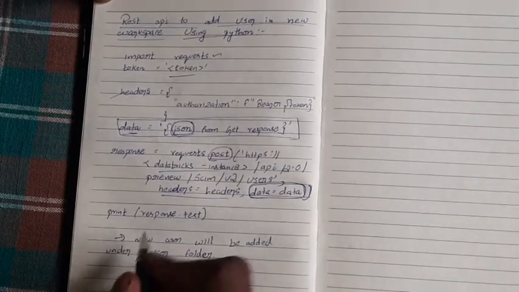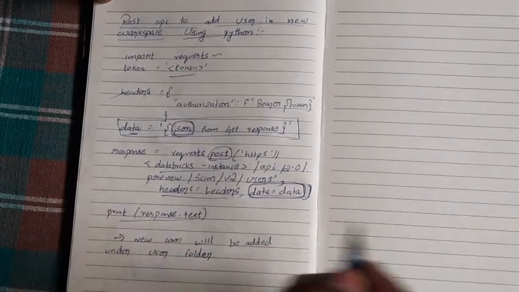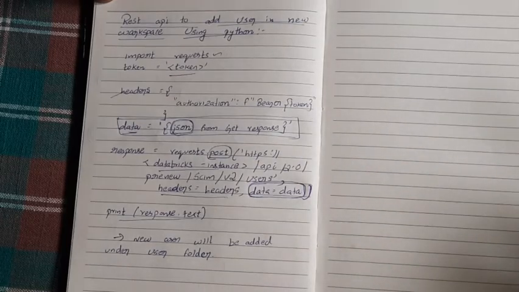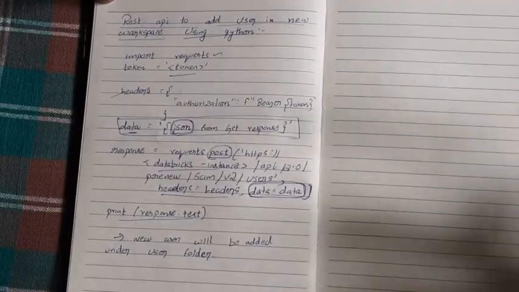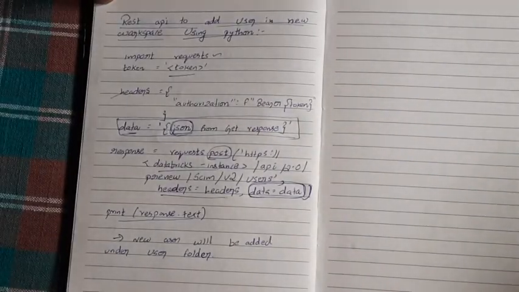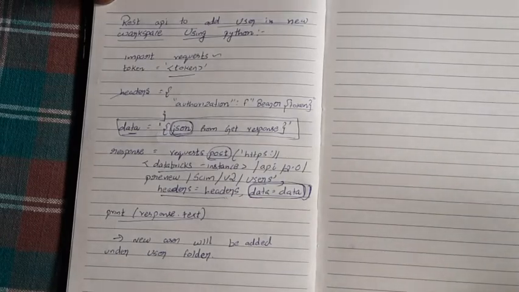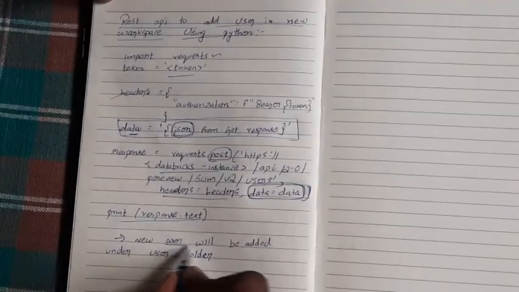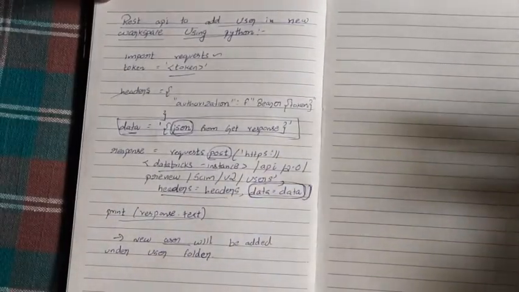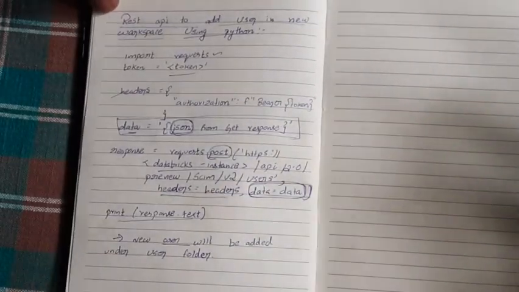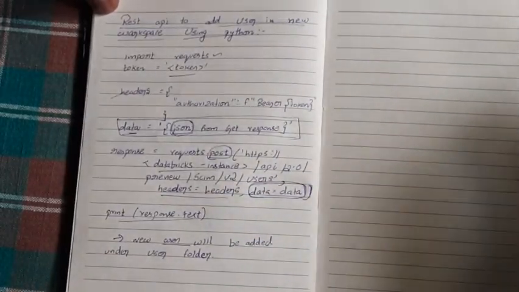Once this is done and you print the response, you are able to see that the new user has been added in your Databricks workspace. How can you see it? You can go to the workspace and click on Users. You are able to see the list of users, and in that list you can see the newly added users which you have posted, so you have imported them to the new workspace.